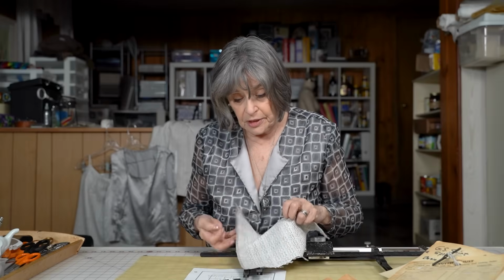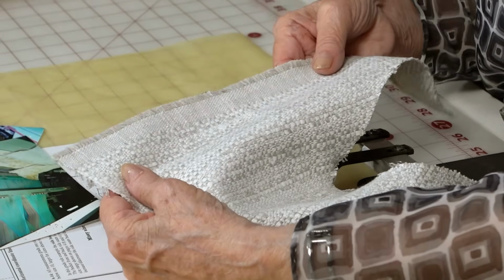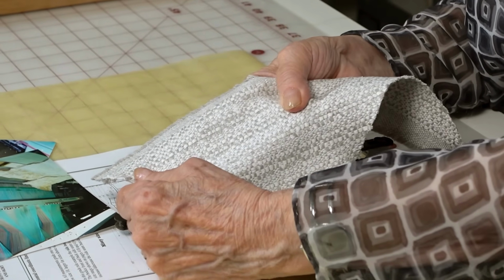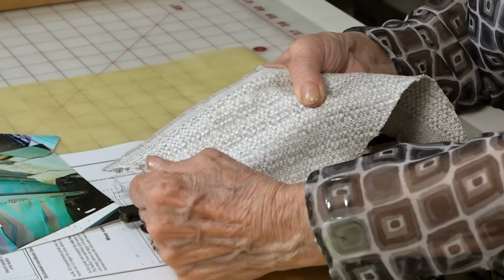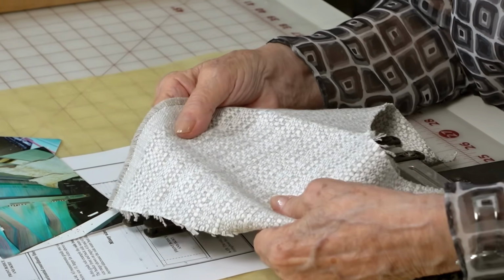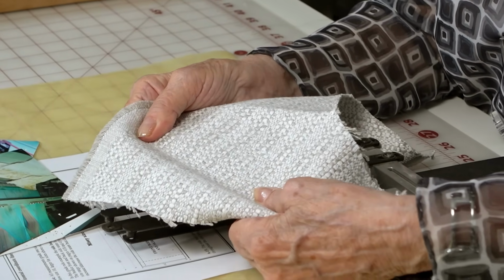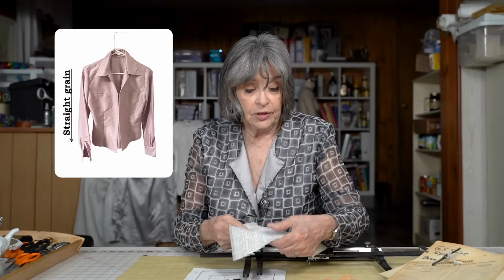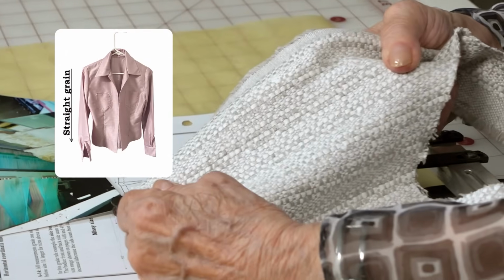All right, so now this is the straight of the grain, and you can tell which is the straight even if you don't have a selvage on the edge of the fabric, because the straight grain has the least stretch. And see, I'm pulling on it and it has very little stretch. Now when I pull the same amount this way, you can see how easy it gives. This is why you want the cross grain to be parallel to the floor, and you want the straight grain to be plumb to the floor.